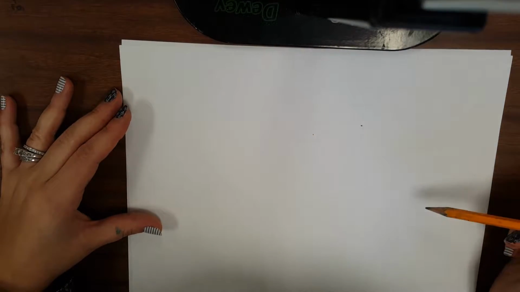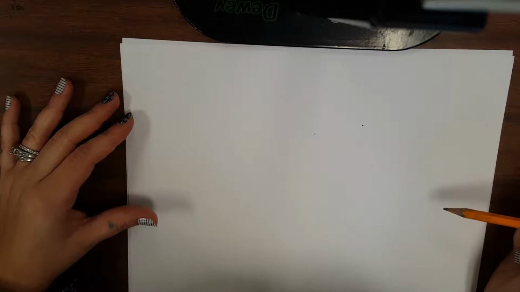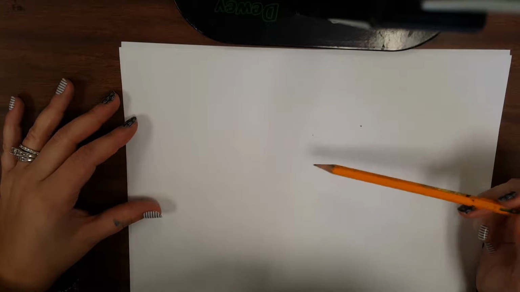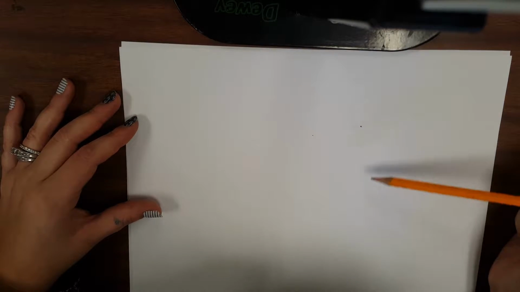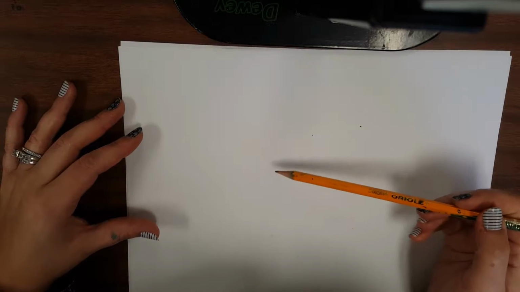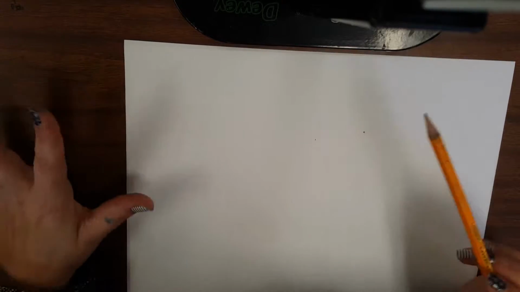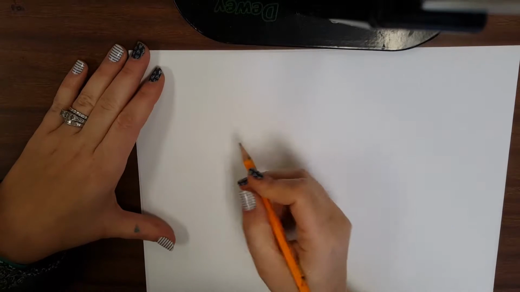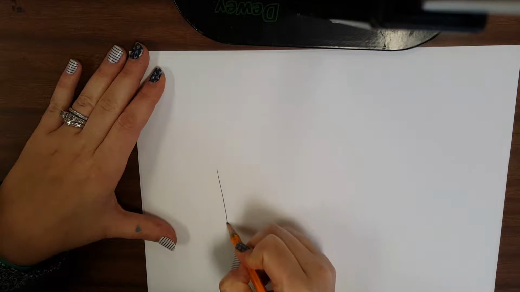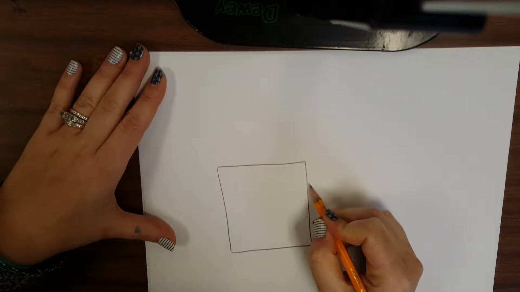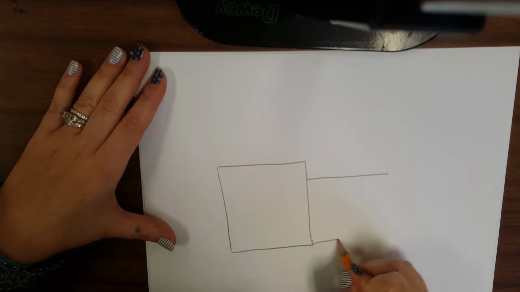Today I'm going to have you draw a picture of a house, and houses can look like a lot of different things. You can do a house that stands all by itself, or one that's more like an apartment or a duplex. It could be a house in the city or in the country. But the idea is you're using very simple shapes. I usually like to start off with basic shapes like squares and rectangles.